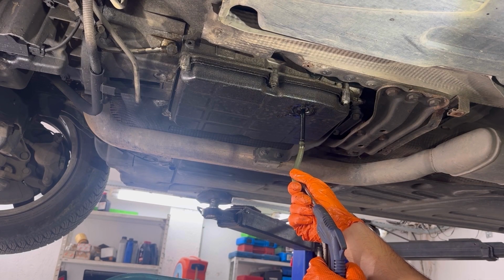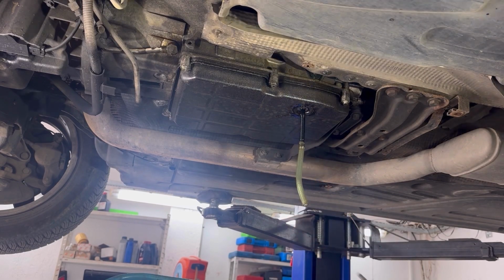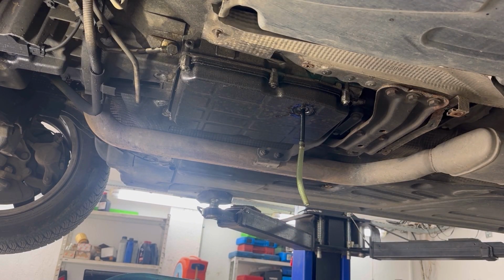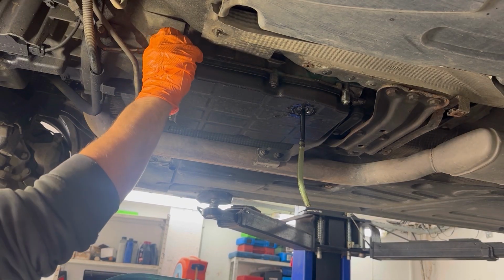You can see we are continuing to blow, but there's only very little oil coming out of the banjo bolt. It's only dripping, so that means most of the oil has been drained. So now we're going to remove this thing that we blew air on, and we're going to tighten the banjo bolt.